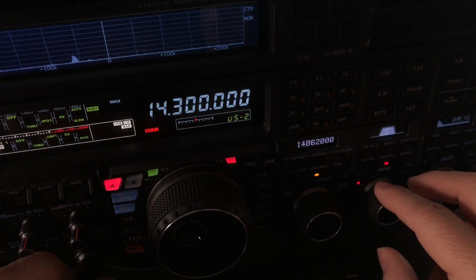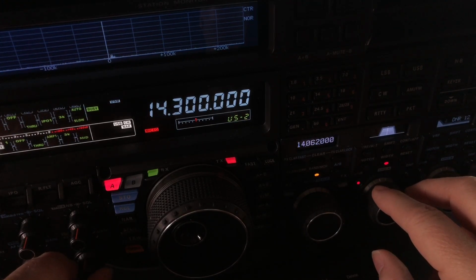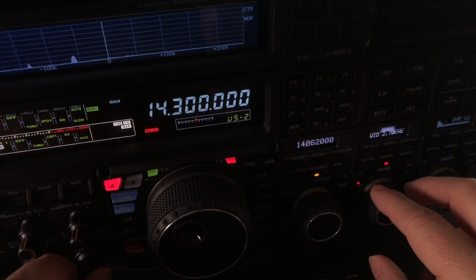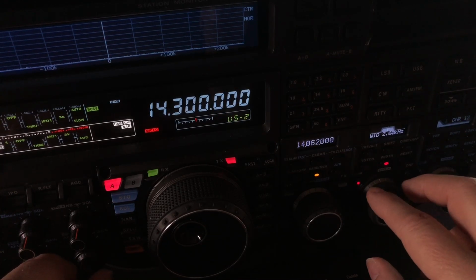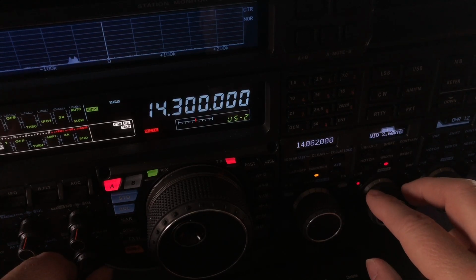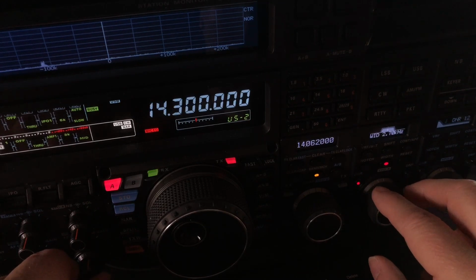Now you'll notice, let me turn the volume up, the audio gets fuller when it goes to the 6K. I mean, there's a noticeable difference just from 2.6 to 2.7. Hear it in the background noise?